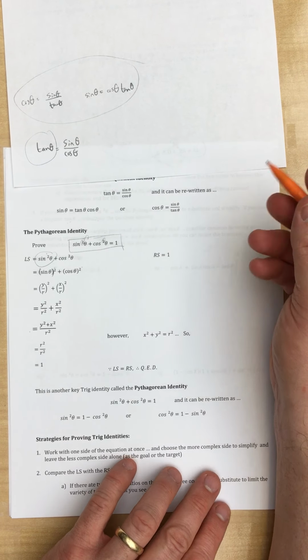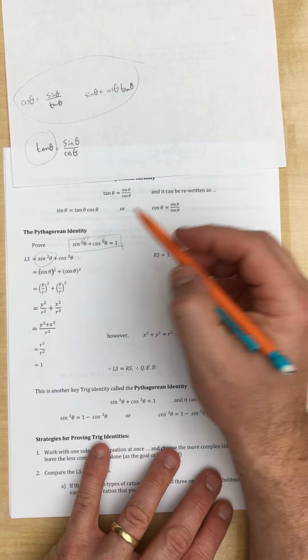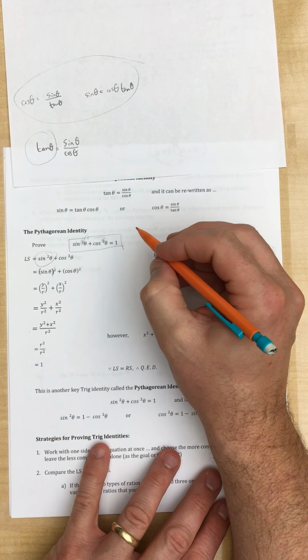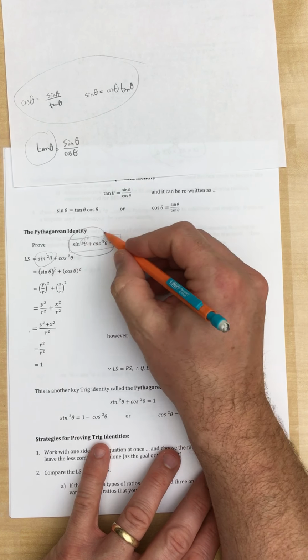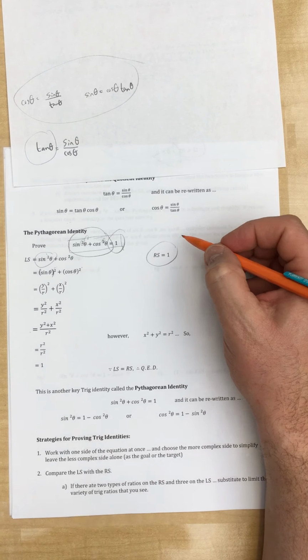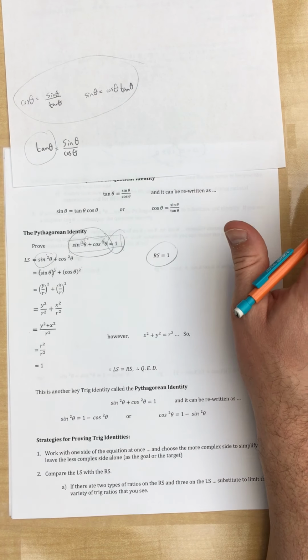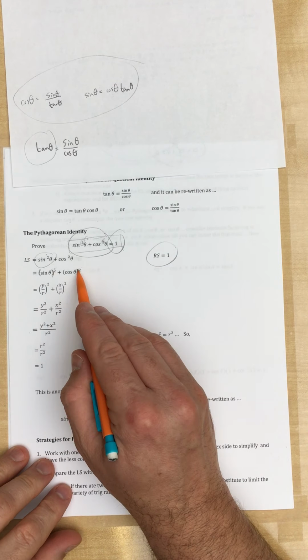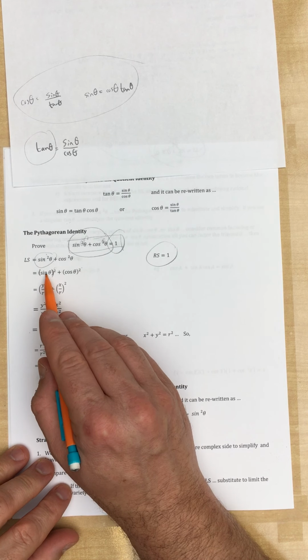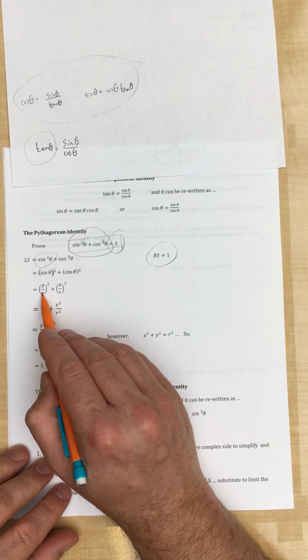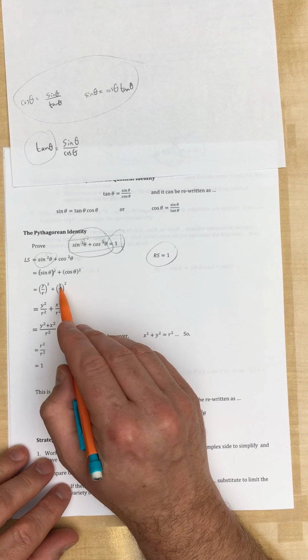All right, so what I'm going to do is take their basic definitions of sine and cos. I'm obviously going to, because I'm going to prove that the left side is equal to the right side, my right side is 1, which is very, very simple. So I'm going to leave the 1 alone, and I'm going to take sine theta and cos theta and plug in for those. Well, sine theta is y over r. Cos theta is x over r.